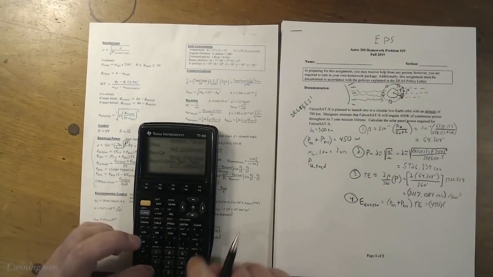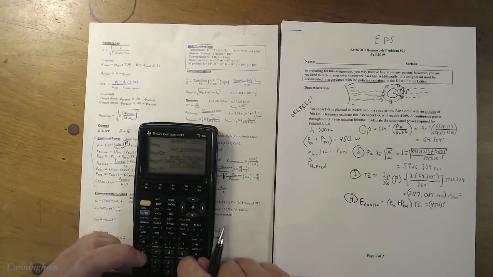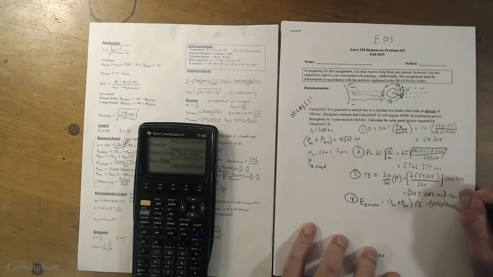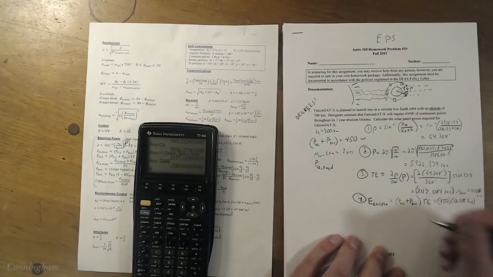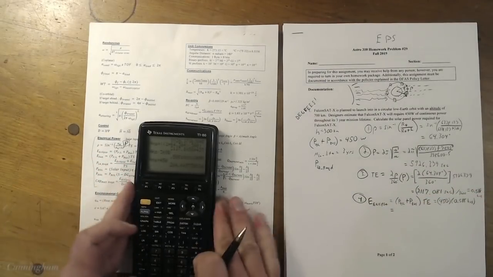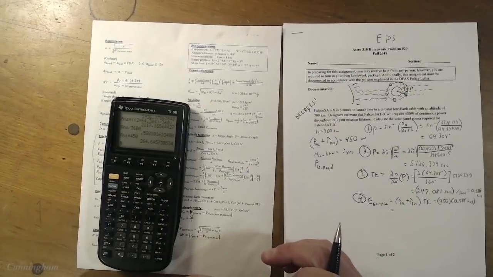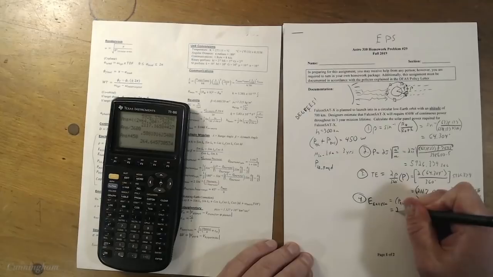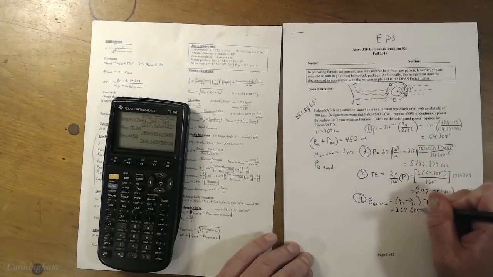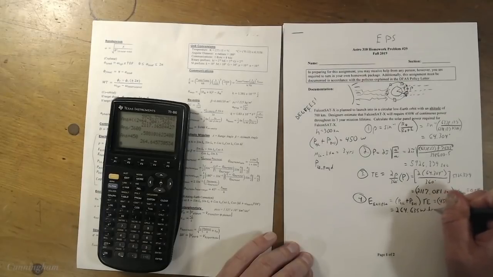So divide it by 3600, 0.588 hours. So that's what we're going to plug in here, 0.588 hours. So the energy we use in eclipse is 264.635 watt hours.